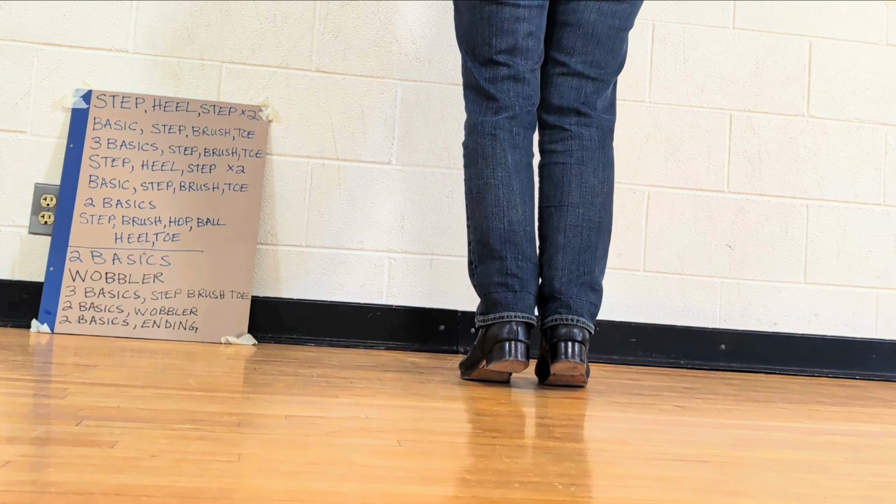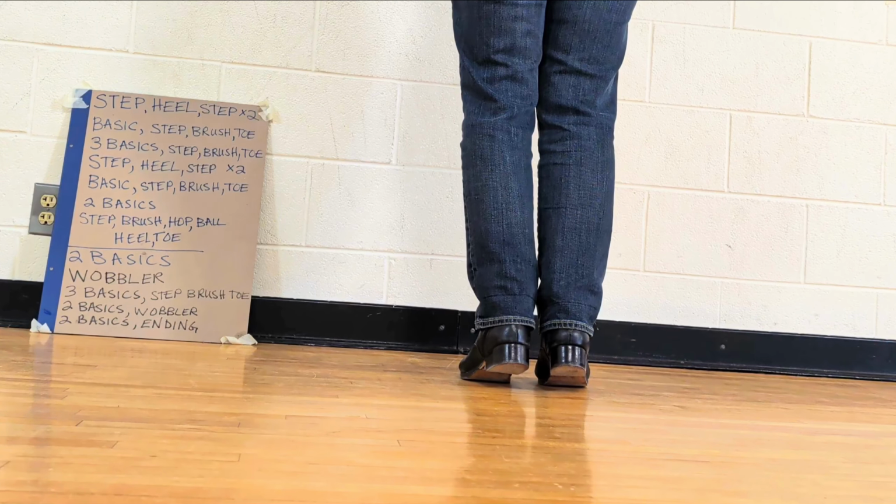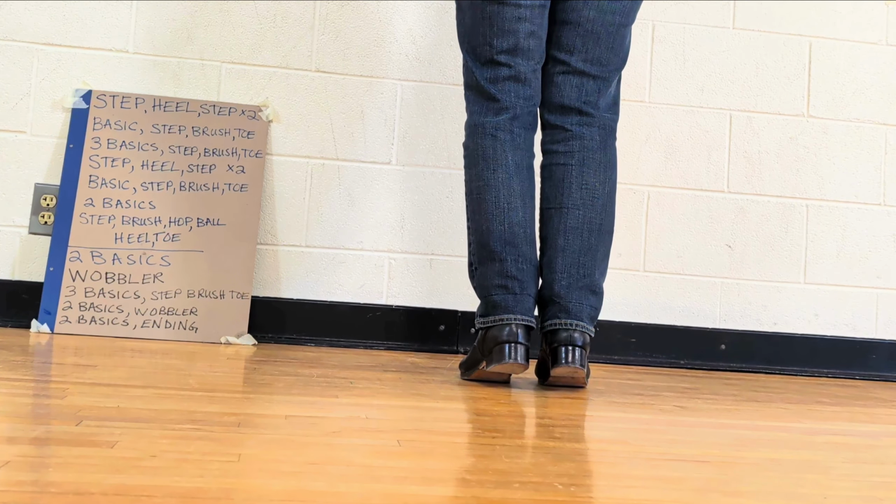And this is hard to balance, so I'm holding on to something while I'm going slow. And you could even, if you really need to, peek at your feet to make sure they're doing what you're telling them to. So a little bit faster.